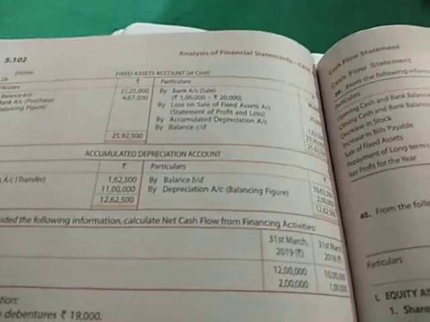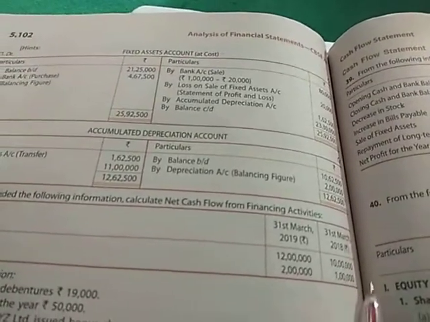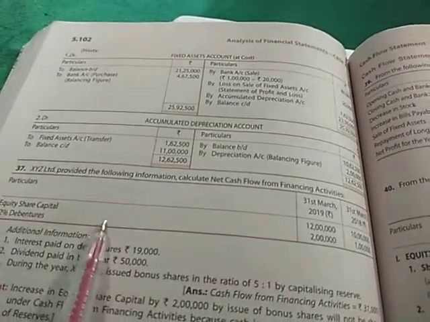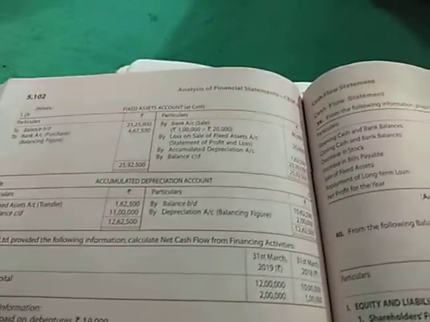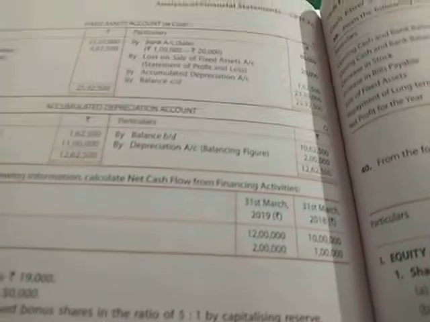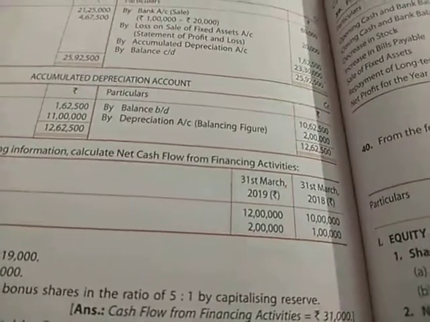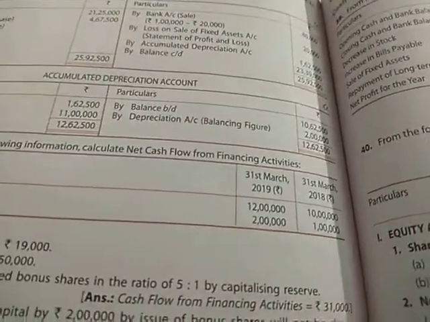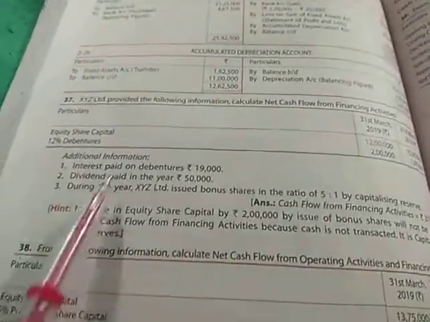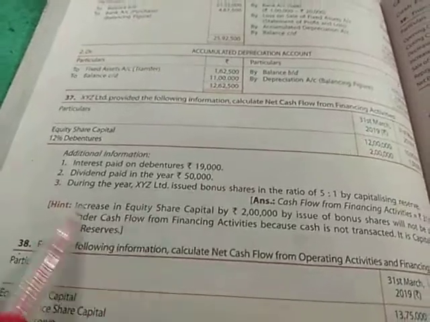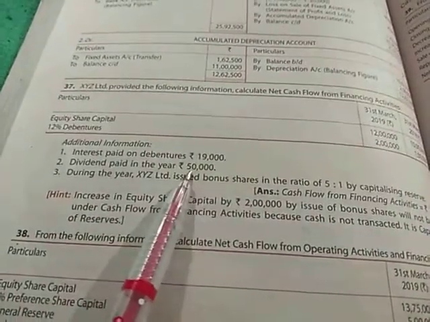Also on 12% debentures there is an increase of rupees 1 lakh. From 1 lakh it became 2 lakh. So rupees 1 lakh debentures are also issued during the year. Additional information given is interest paid on debentures is rupees 19,000. Dividend paid during the year is 50,000.